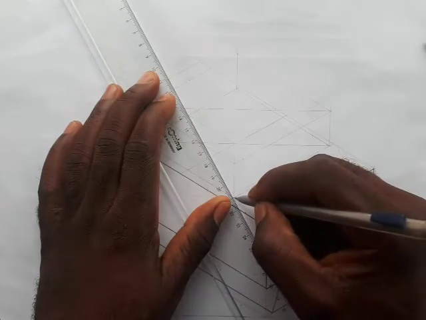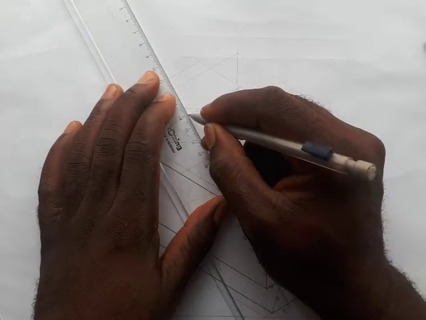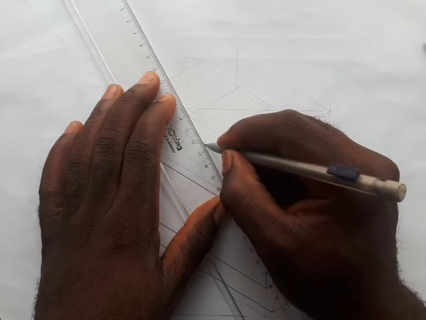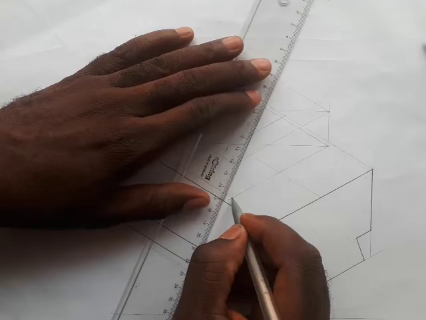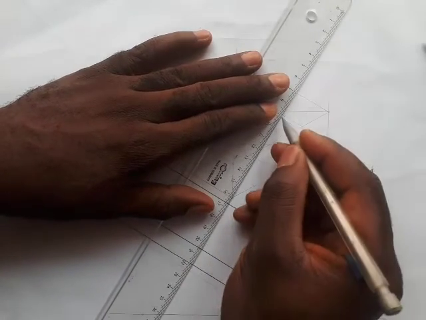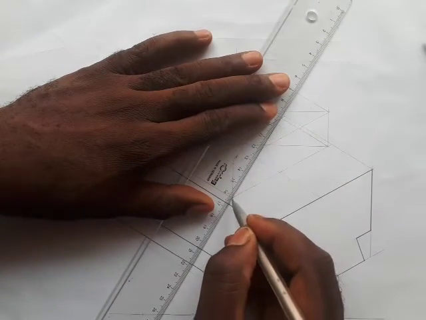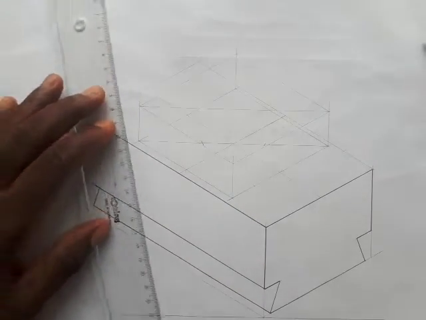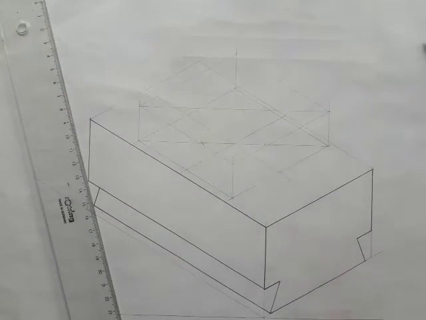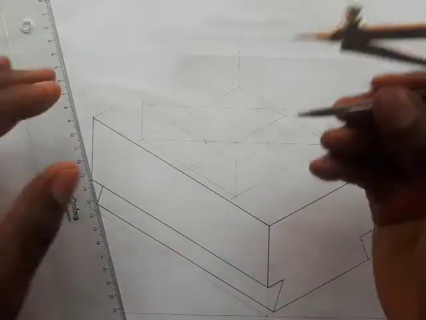So what I'm going to do is I will just only cut this diagonal. This is the point I'm looking for. That's it. Then from here also I will join to this midpoint here, but I won't draw the line all the way. I will just cut the diagonal, and that's the point I'm looking for. So get your pair of compass. Put your needle here.